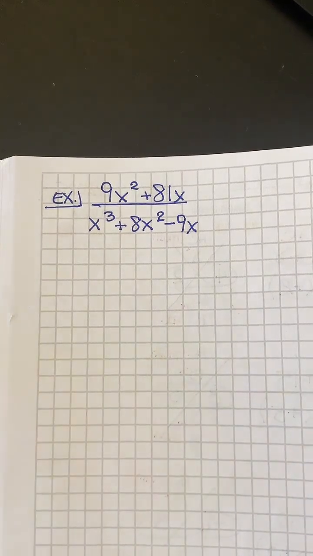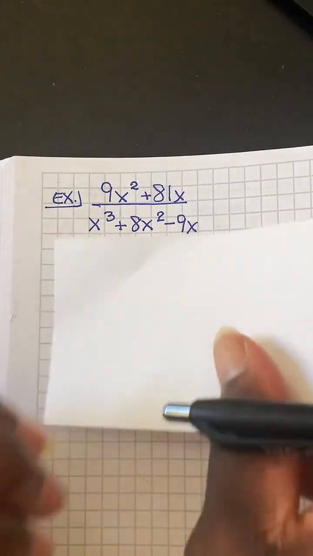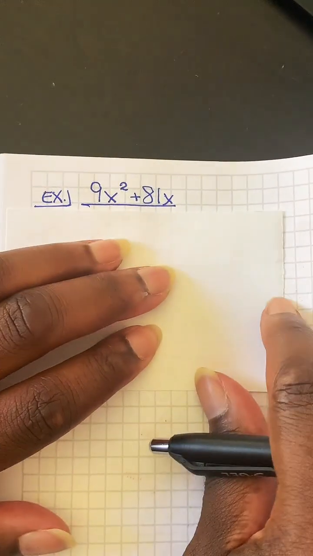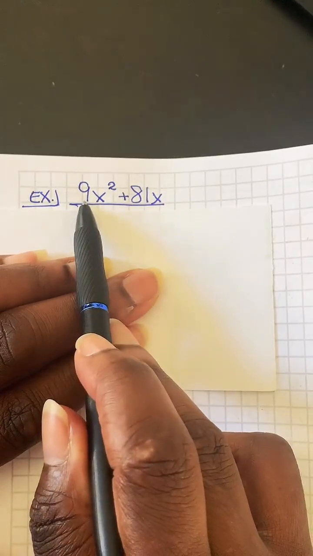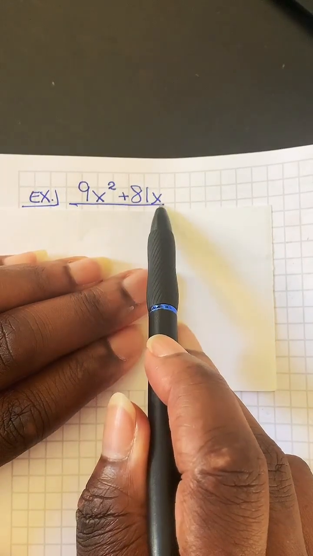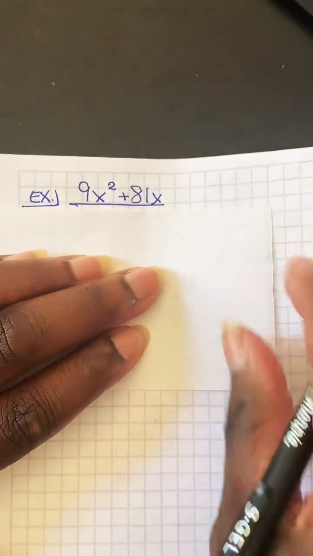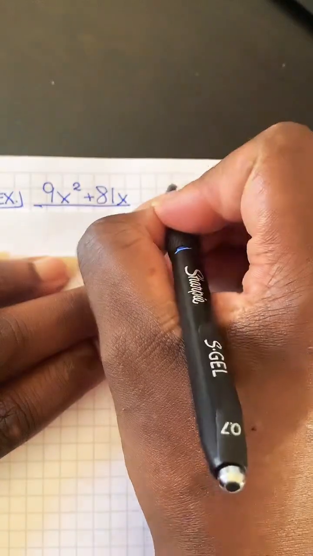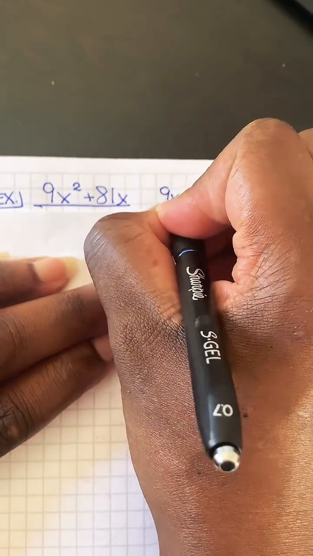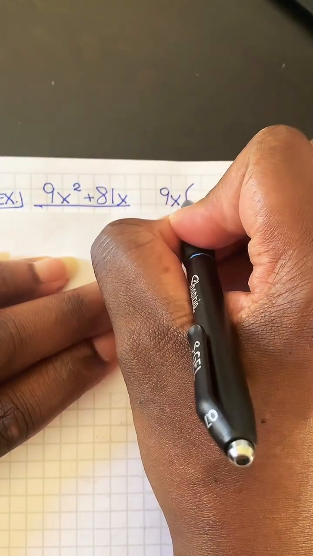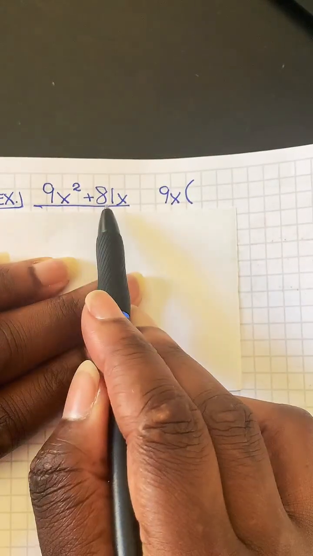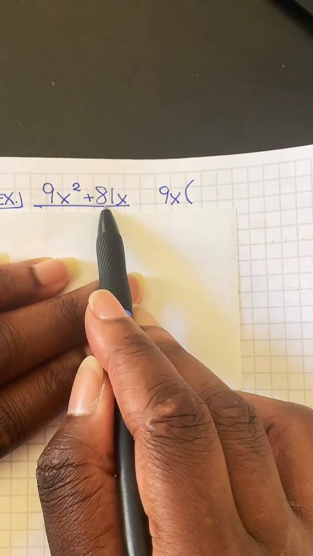It's cray-cray. Now, taking a look at the numerator. I love this. You guys notice that 9x squared plus 81x, they have a GCF. Anytime they say for you to factor, to simplify, the first question you should always ask yourself is, do I have a GCF? In this case, the answer is yes, and it's 9x, because 9 and 81 are both in the 9 times table.